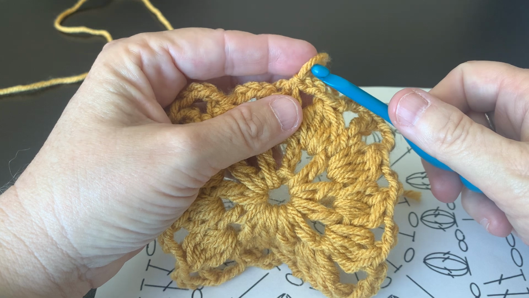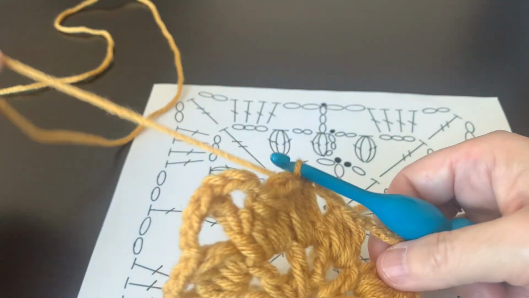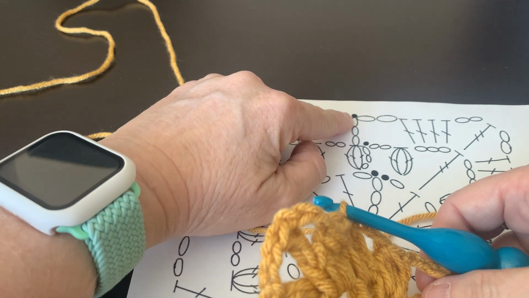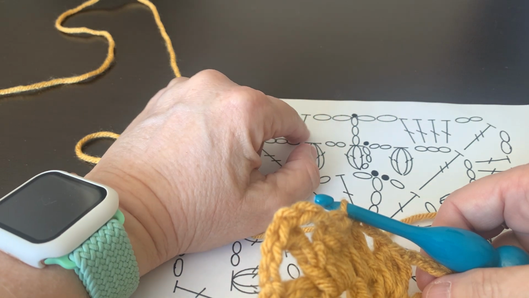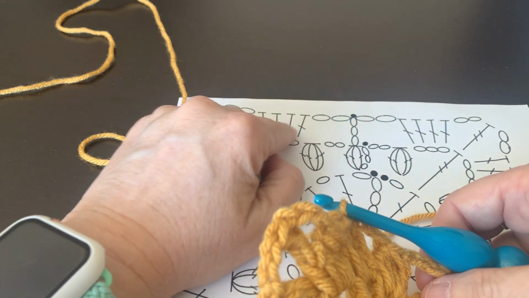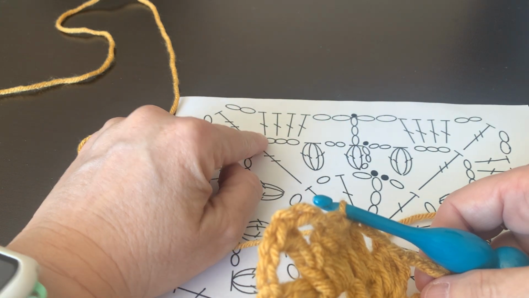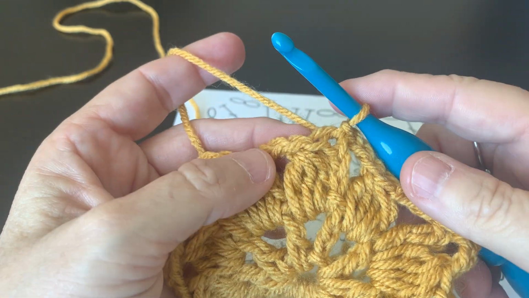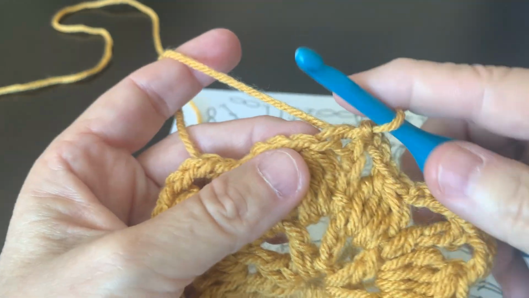So let's go ahead and put the hook back in here. Now, it wants to chain up 3, and what we're actually going to do is chain 5, okay? And then we're going to do a series of double crochets. So I'm going to move my hook to the center of this cluster.